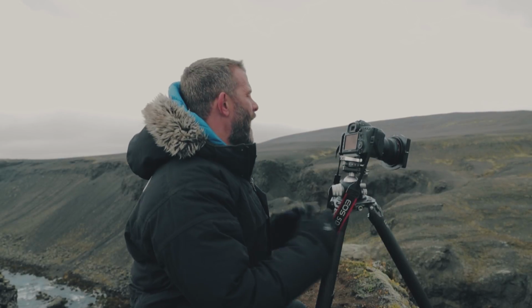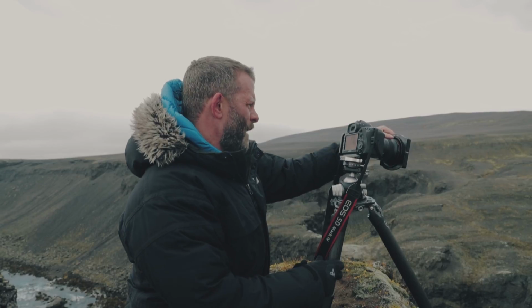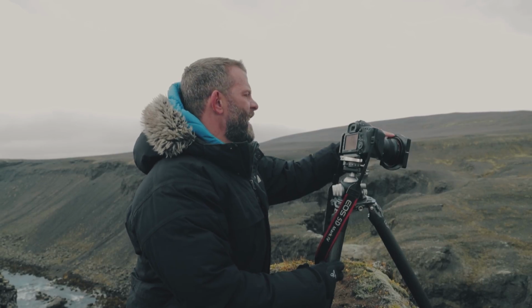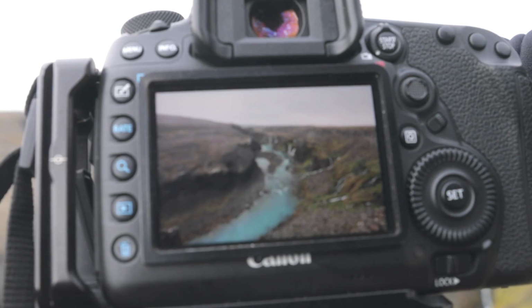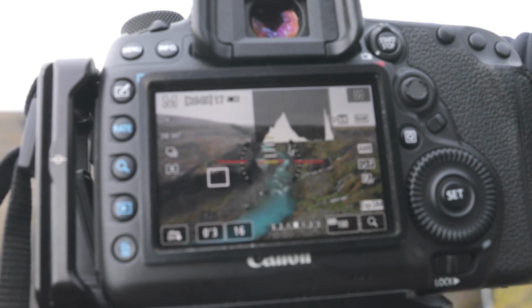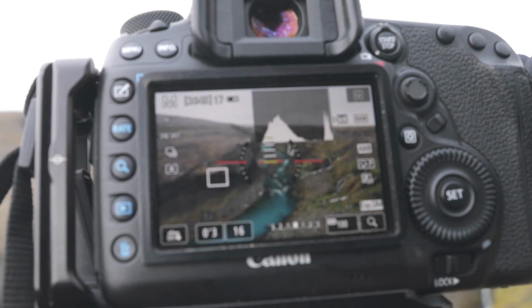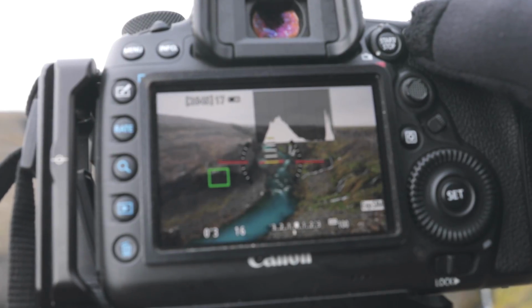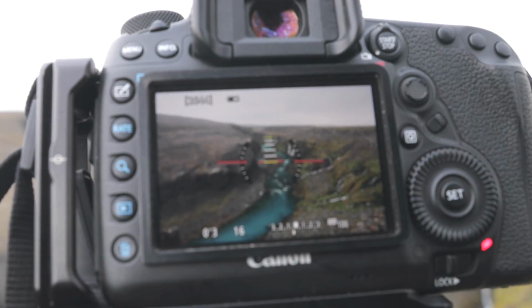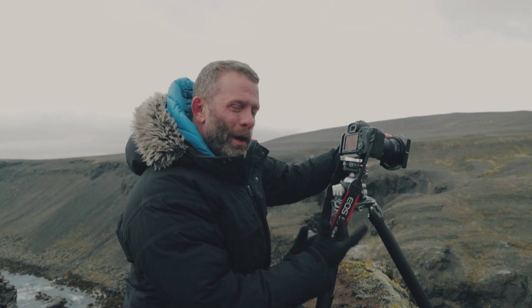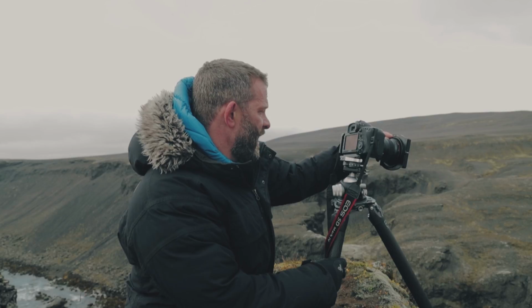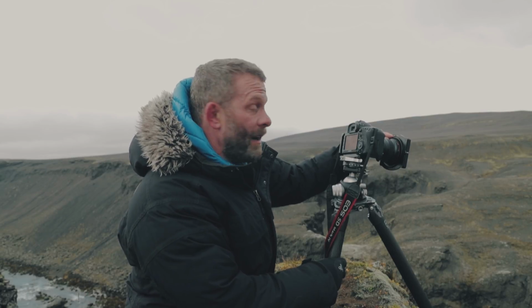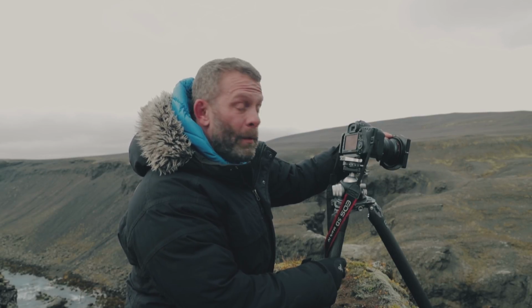Now with the polarizer, I want to turn it and see where it looks good. And as you can see, the difference is amazing. Look how much the blue of the water pops, and how you get rid of the glare from the water.